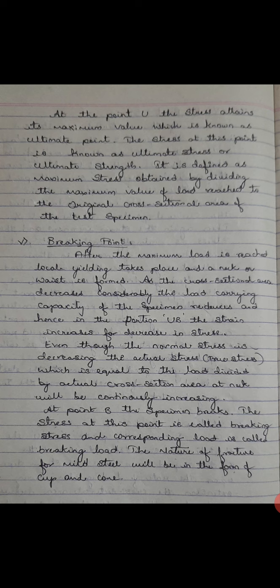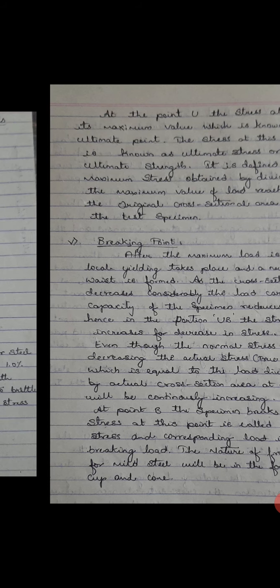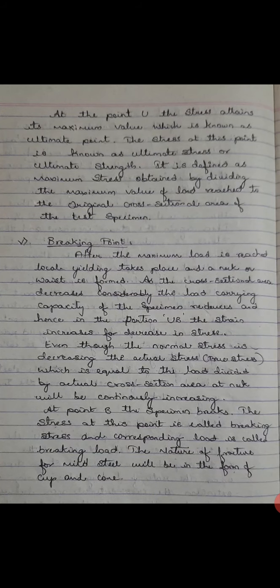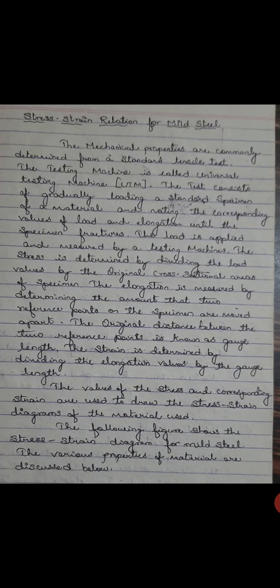So at the point B, the specimen breaks. The stress at this point is called the breaking stress, and the corresponding load is called the breaking load. The nature of the fracture will be in the form of cup and cone. After breaking, the specimen will be in the form of cup and cone at the broken ends. So this was the explanation of the stress strain relation for mild steel, a very important tool for an engineering student to know.